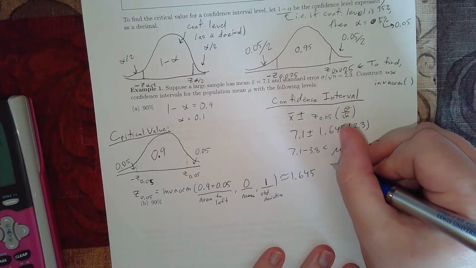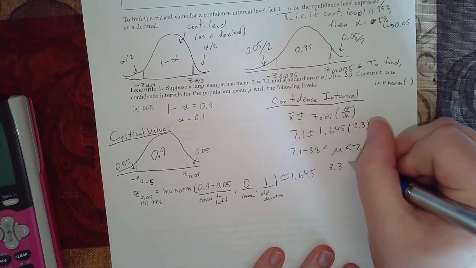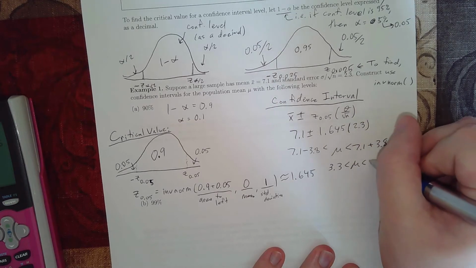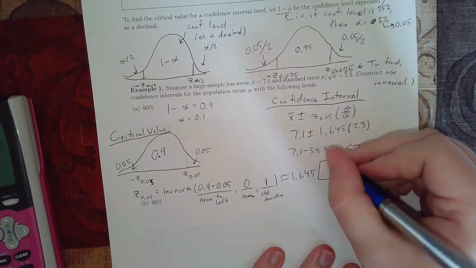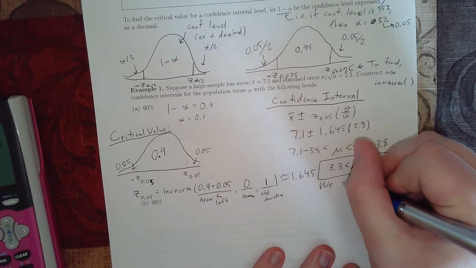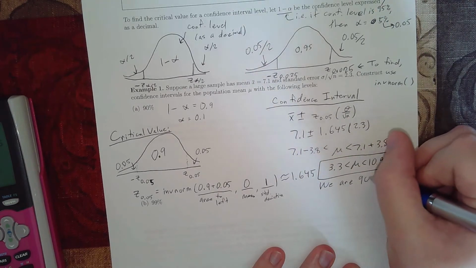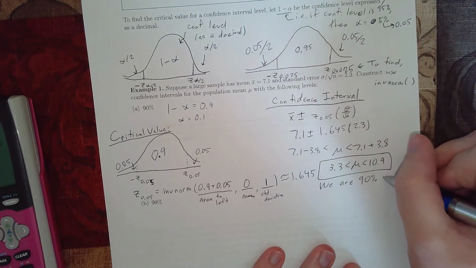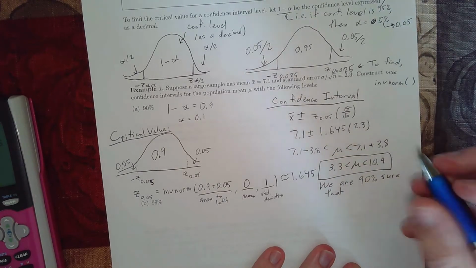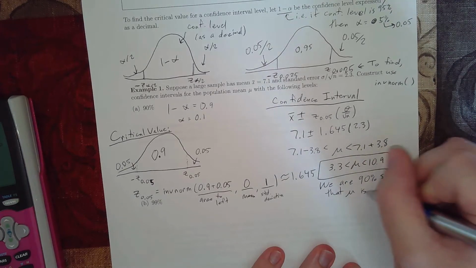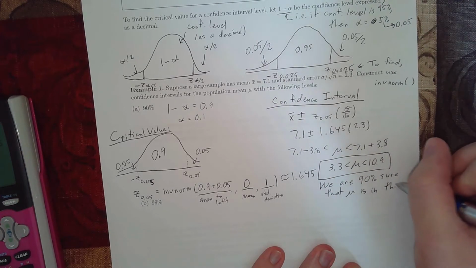And so our confidence interval is 3.3 to 10.9. And so we say we are 90% sure that mu is in this interval.